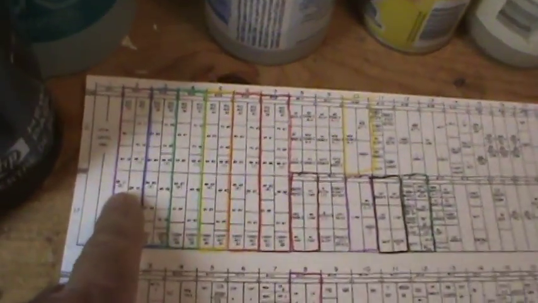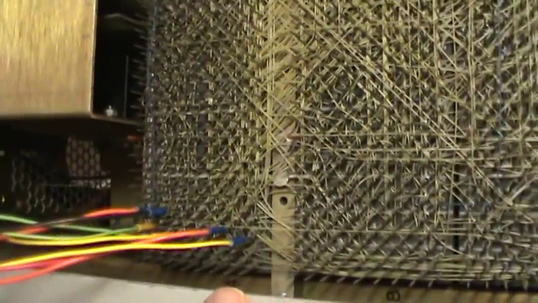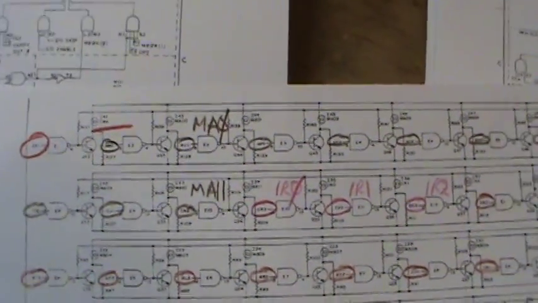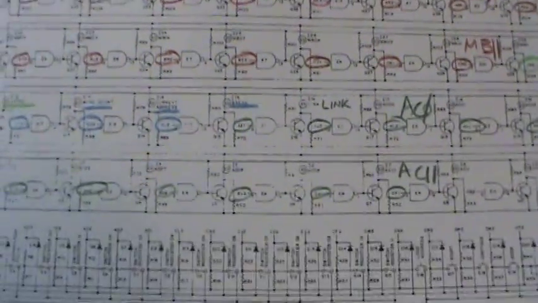I've color coded it. I'm working in this area right now, this purple area, which corresponds to this second row and slot A and B. Now, the front panel consists of incandescent lamps driven by transistors, which in turn are driven by NAND gates.